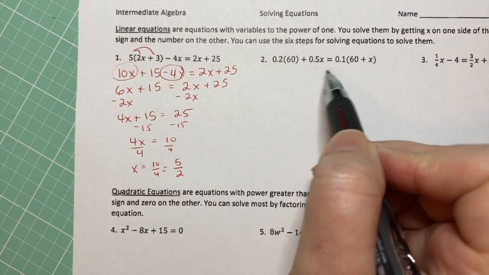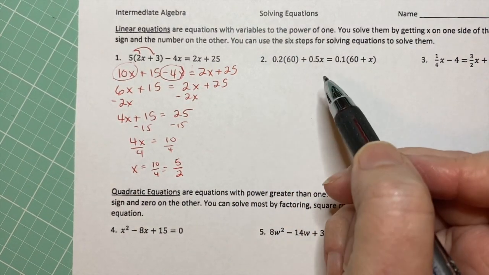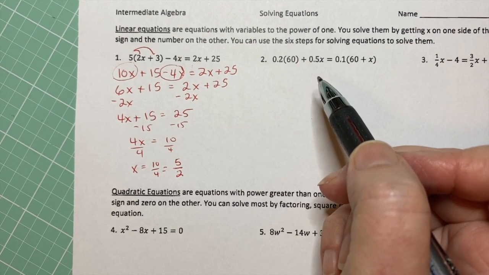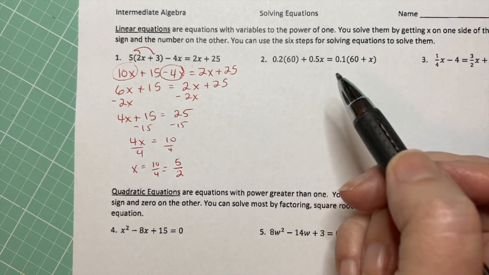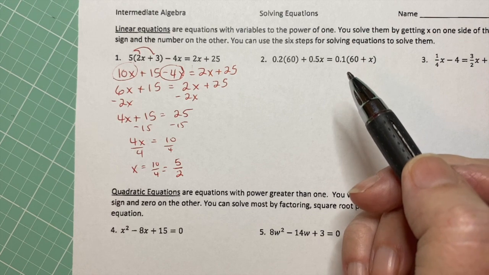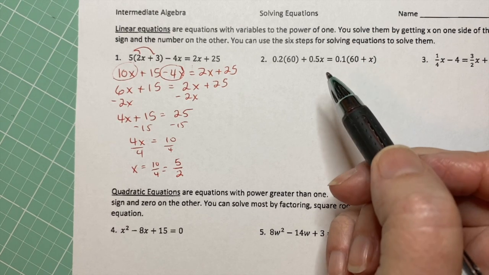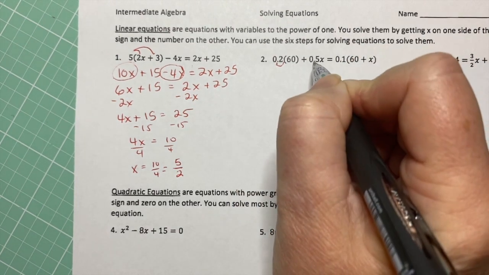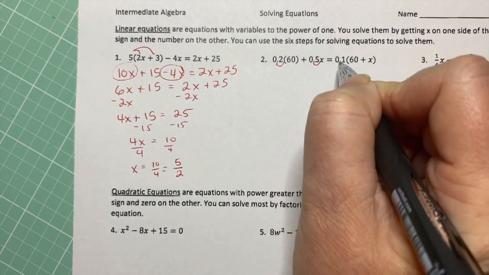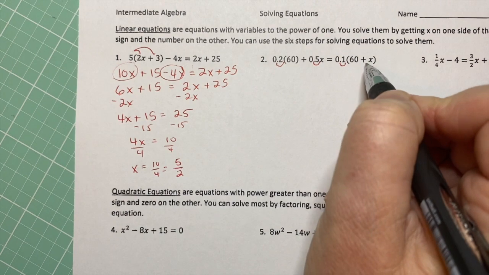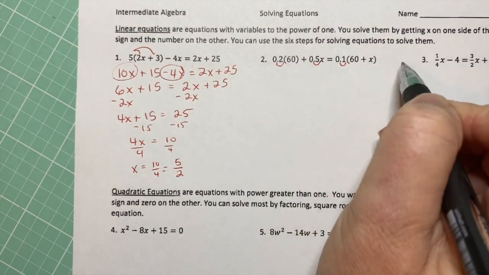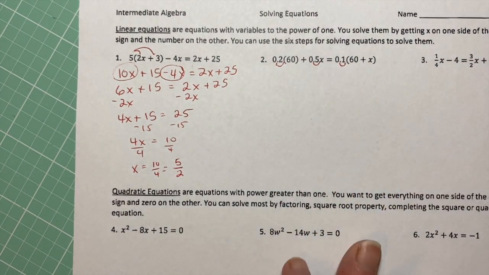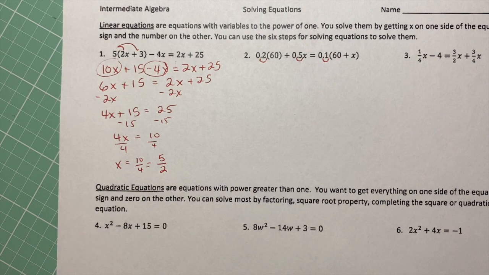This next one, we see decimals, and a lot of people want to just skip it because it looks so difficult. But remember, in our steps for solving equations, the first step is to get rid of your decimals by moving all of them the same amount of places. Do you see this plus 2 needs one place? 0.5 needs one place, 0.1 needs one place, and anything in parentheses is always ignored. It's like they're protected from that.